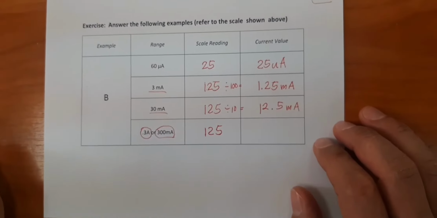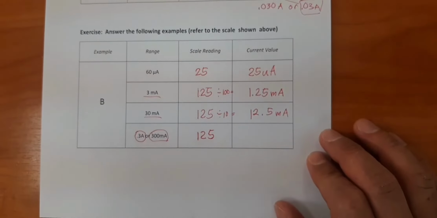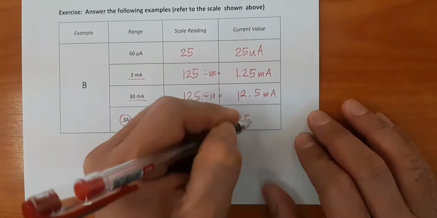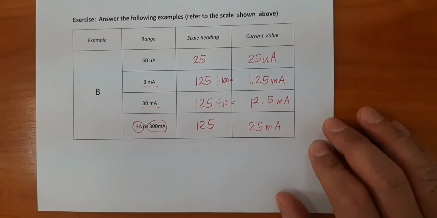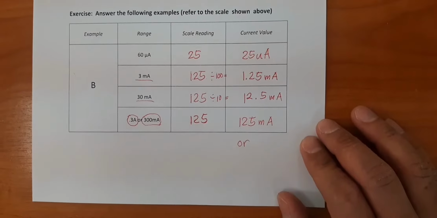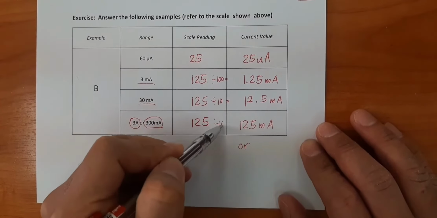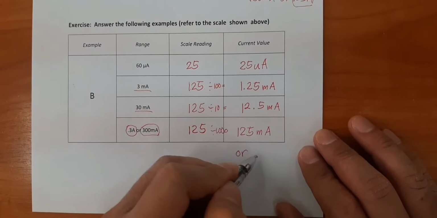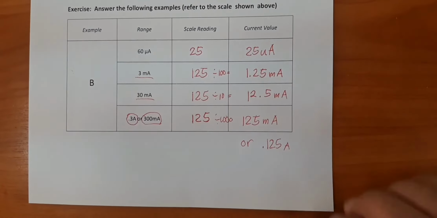So our final reading, current value is 125 milliampere, or 125 divided by 1000, we have 0.125 ampere.